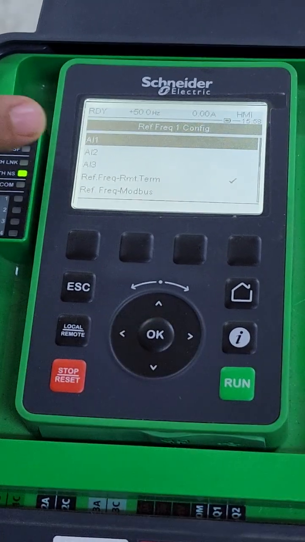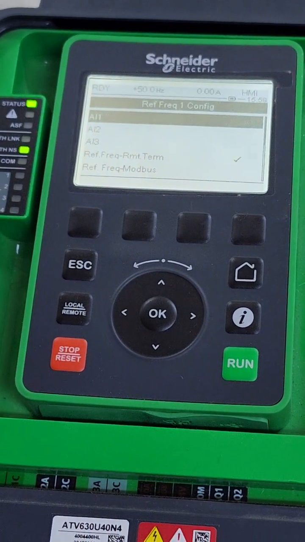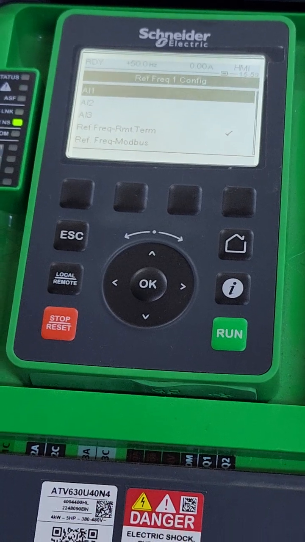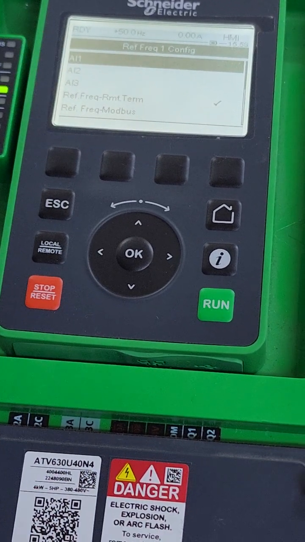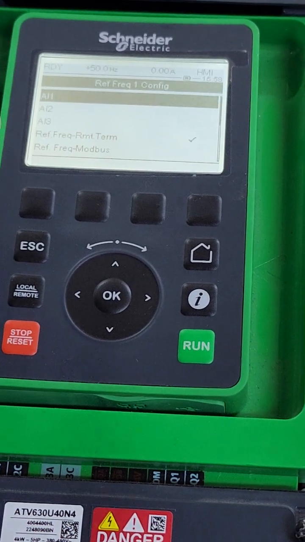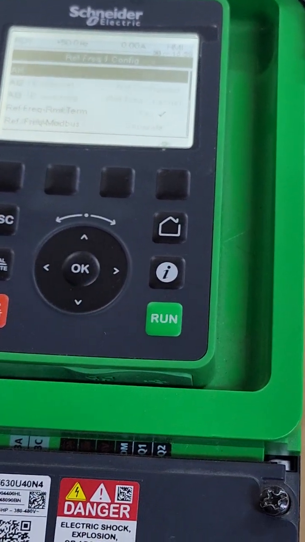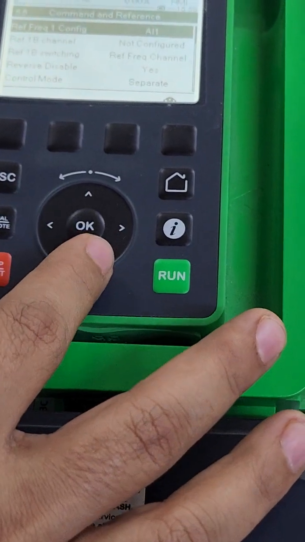Now I am going to set, for example, we are going to give 0 to 10 volt or 4 to 20 milliamps in analog input 1 or analog input 2. So based on that we need to set. For example, I am going to give 0 to 10 volt in analog input 1. So I am going to select.